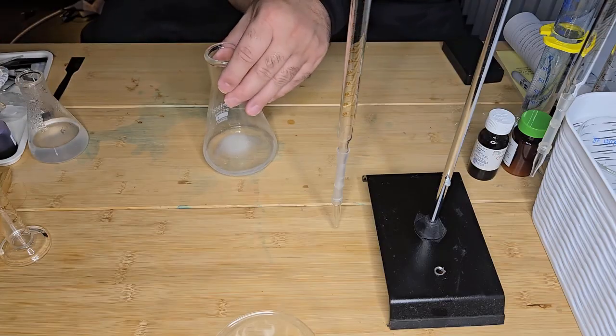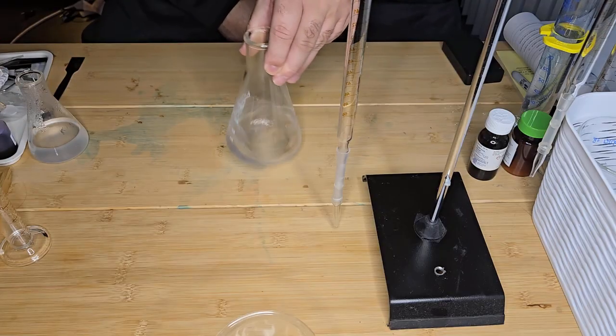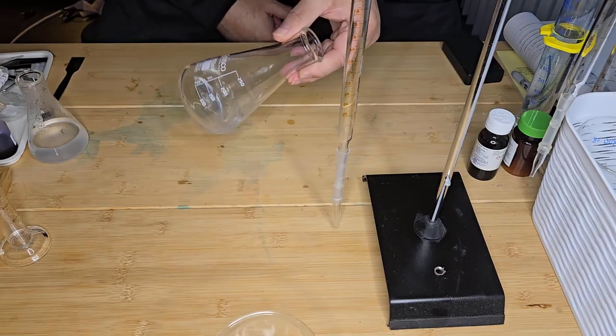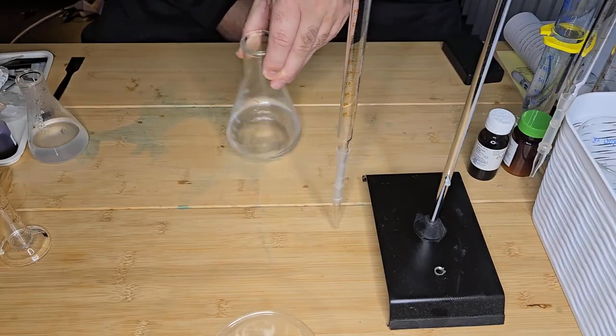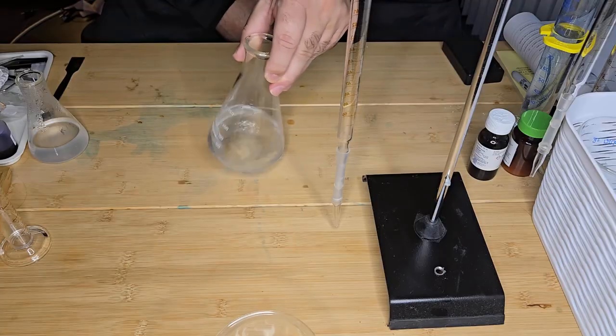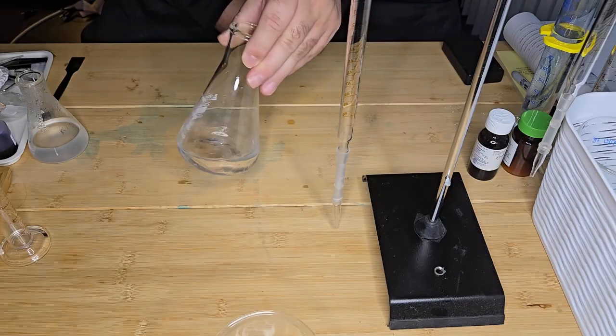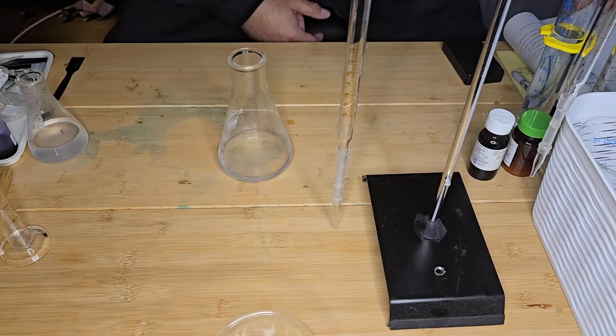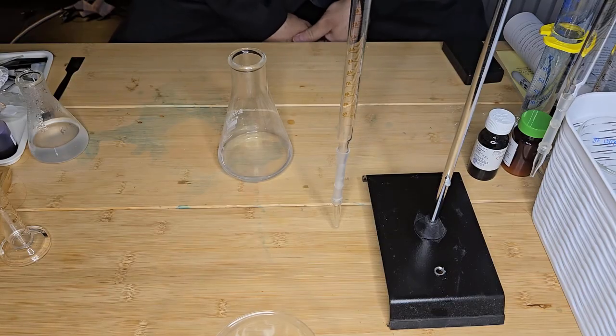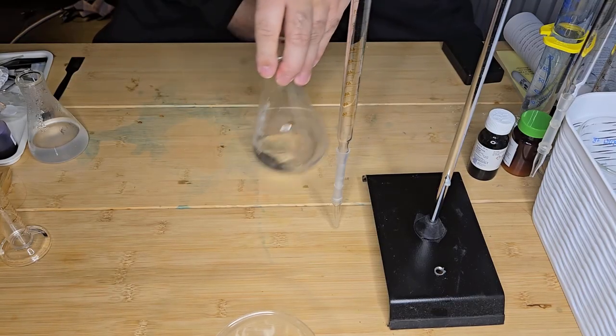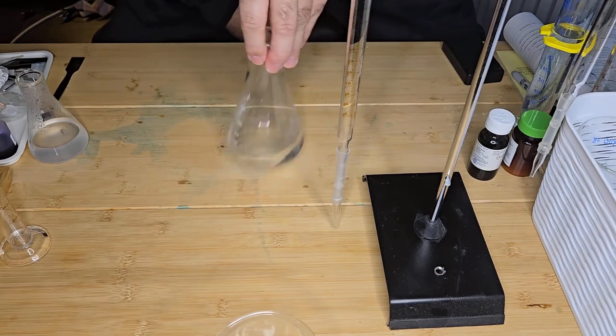Okay, so now I need to mix that, and I'll allow the potassium iodide to dissolve. It should be very soluble and very quick to dissolve, which it has. So now that I've got my potassium iodide, I want to create an acidic medium environment.